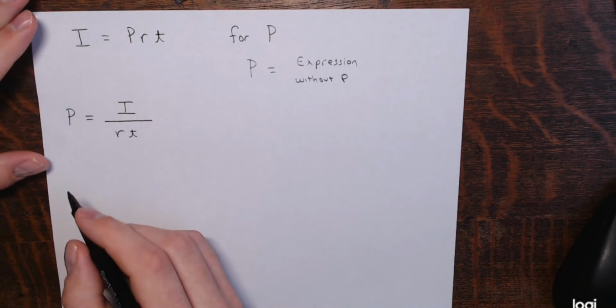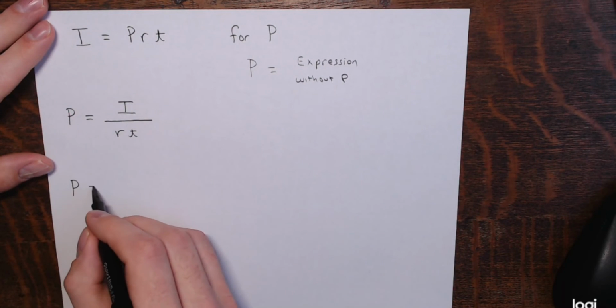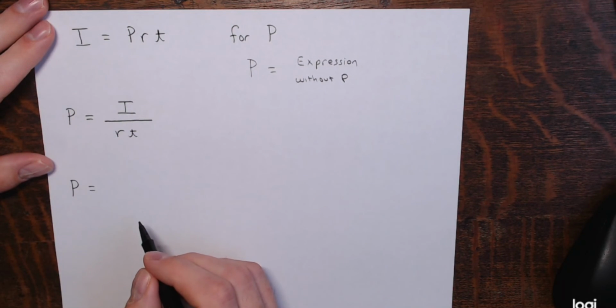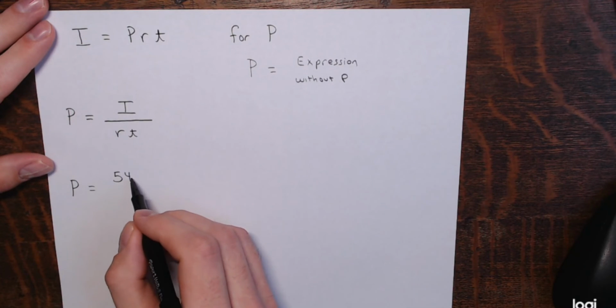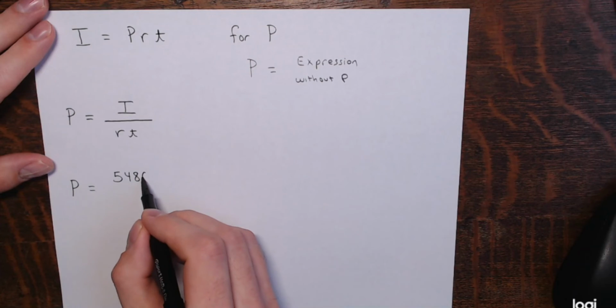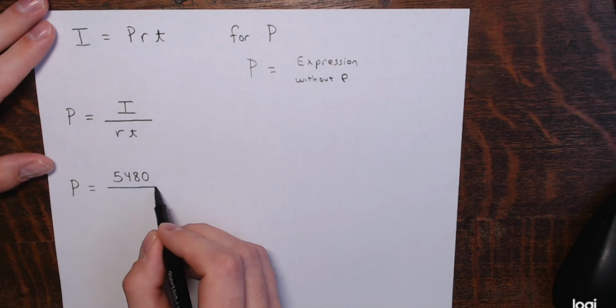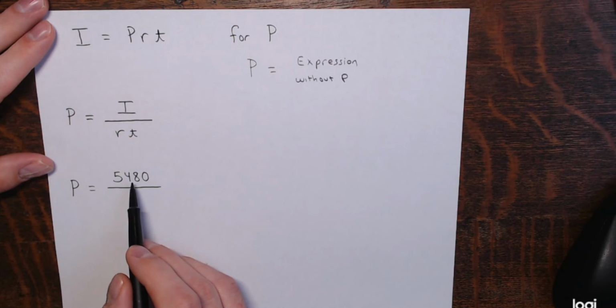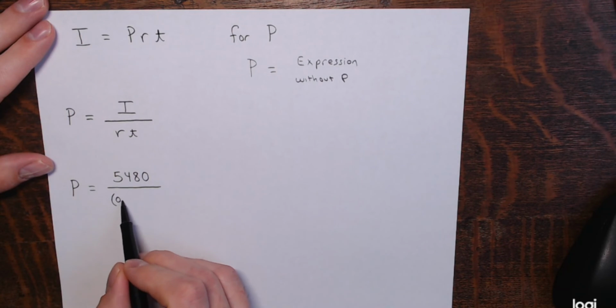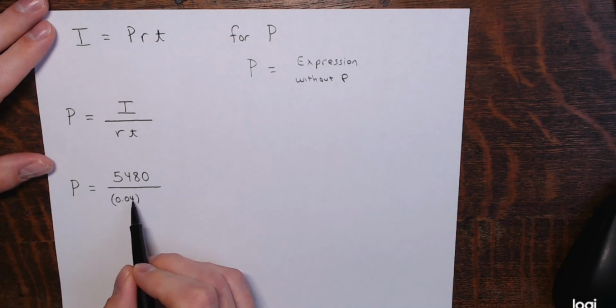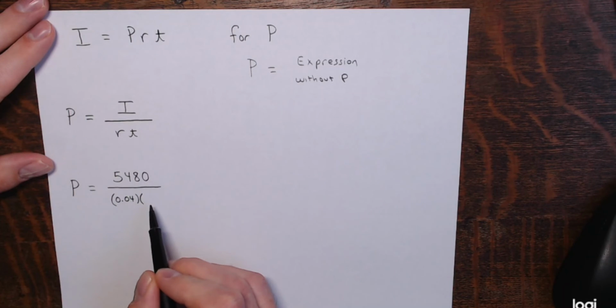Alright, the principal, or P, equals, now they told us I was 5,480. So I have 5,480 in the numerator. Then R was 0.04, and T was 7.